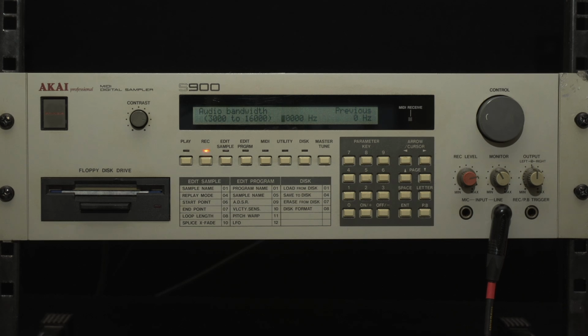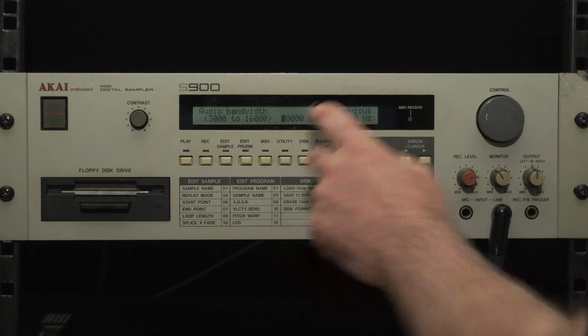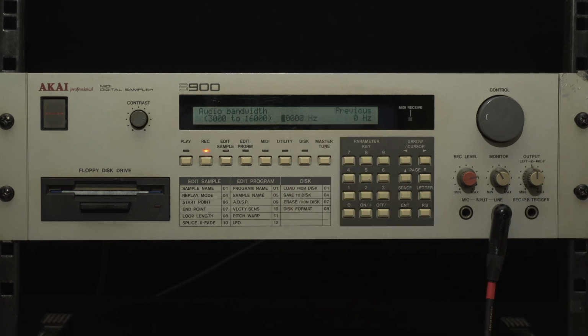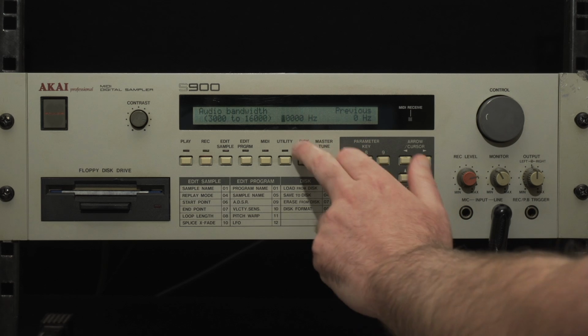So just as a tip, if you're unsure what to put in here, what I used to do is put an EQ with a steep 24 dB per octave high cut or steeper, and play whatever audio you're planning on recording into the S900 and sweep the EQ curve between 16 and 3K and figure out exactly what's too much or not enough top end. And once you're happy, you then punch that frequency number into this audio bandwidth page. And that'll give you a good idea of how much top end will be excluded from your sample.